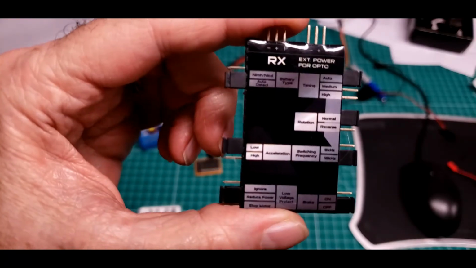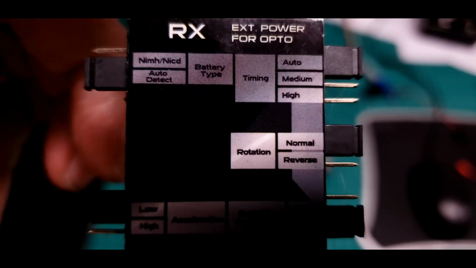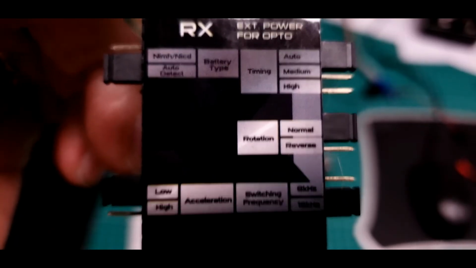For all the functions that you can change on this ESC. Oh, come on, focus. Focus. Oh, there we go. Oops.